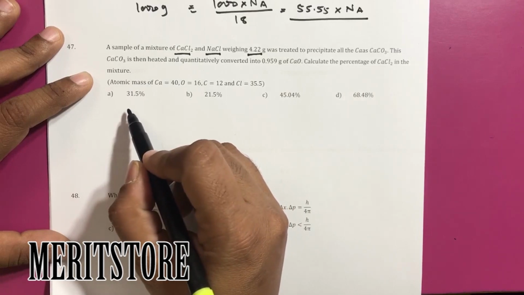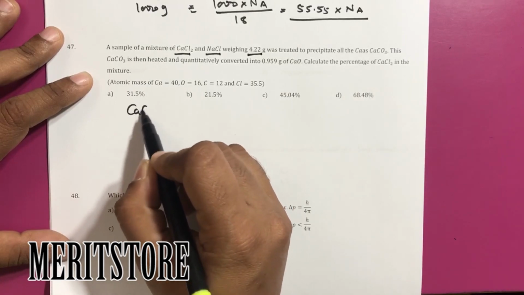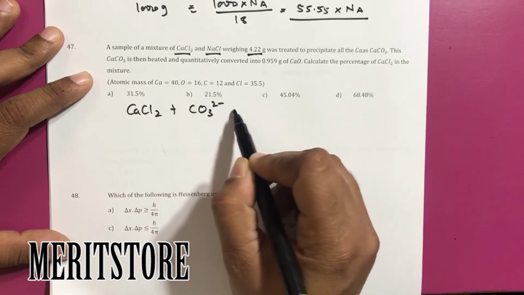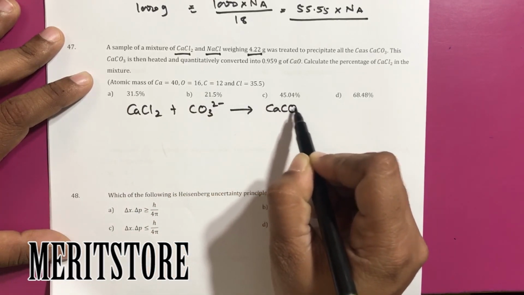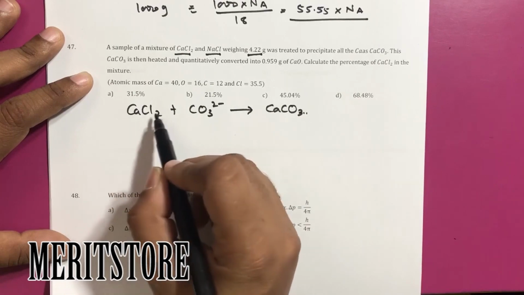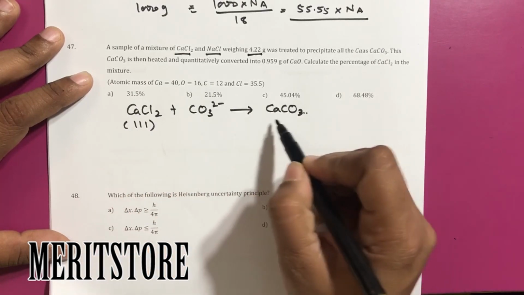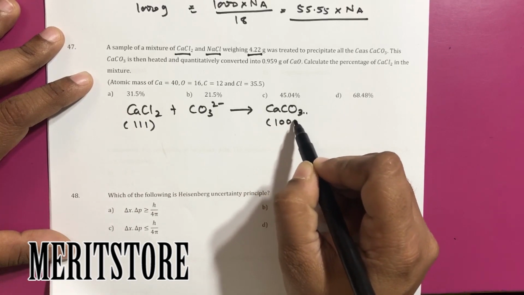So this mixture, on treatment with carbonate ions, definitely gets converted into calcium carbonate. If you calculate the molecular weight of calcium chloride, it is around 111 gram and calcium carbonate is 100.